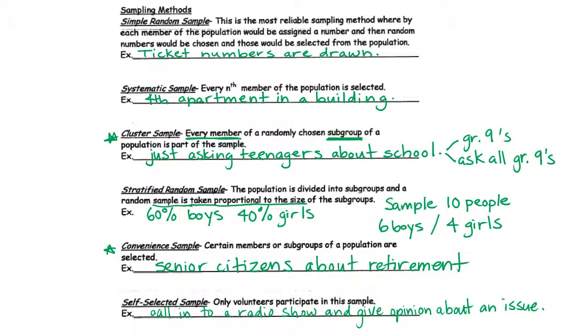Maybe the survey is about lateness or getting to school on time, something relevant only to teenagers. So we wouldn't ask seniors or adults, right? Let's say the topic is about something to do with school, it could be about lateness.